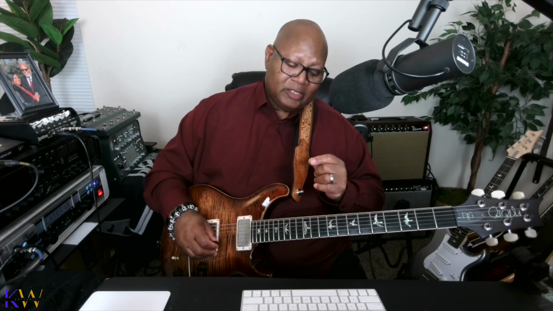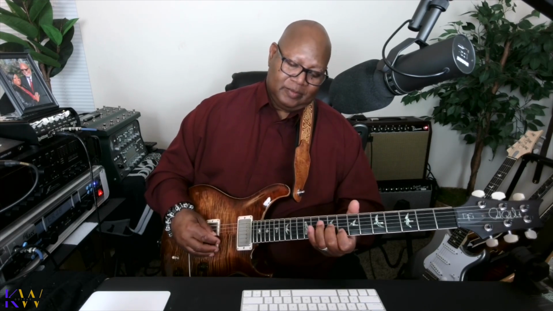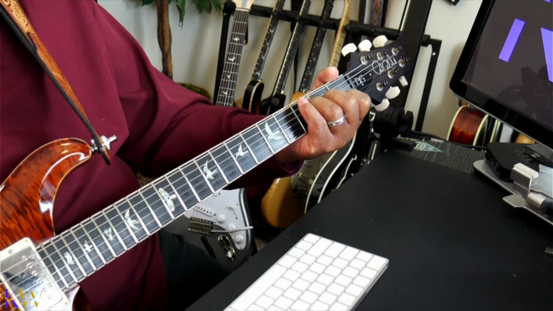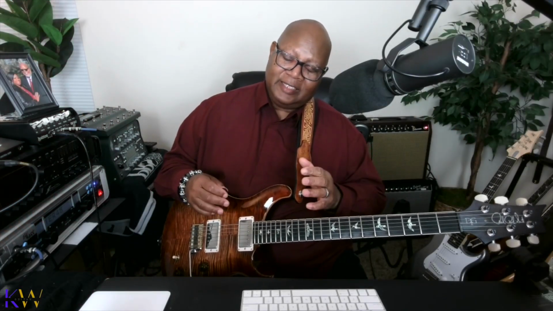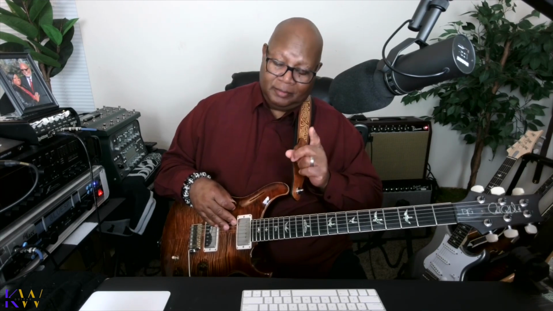So that's a major triad. You have the 1, 3, and 5. 1, 3, and 5 makes up that major triad. You can also play it here. Same notes. That is your major triad. I can play it here, here, here. As long as I have the C, E, and G in that chord, then we have a C major triad.